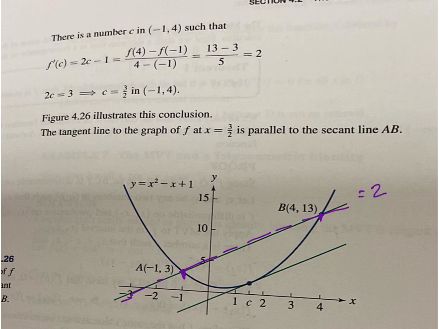That would be the average rate of change of this function on the interval from -1 to 4. If I found the derivative at this point c, this value c, which looks like to be 1.5 or 3/2, and I ran a tangent line at that point, the slope of the tangent line is also 2.